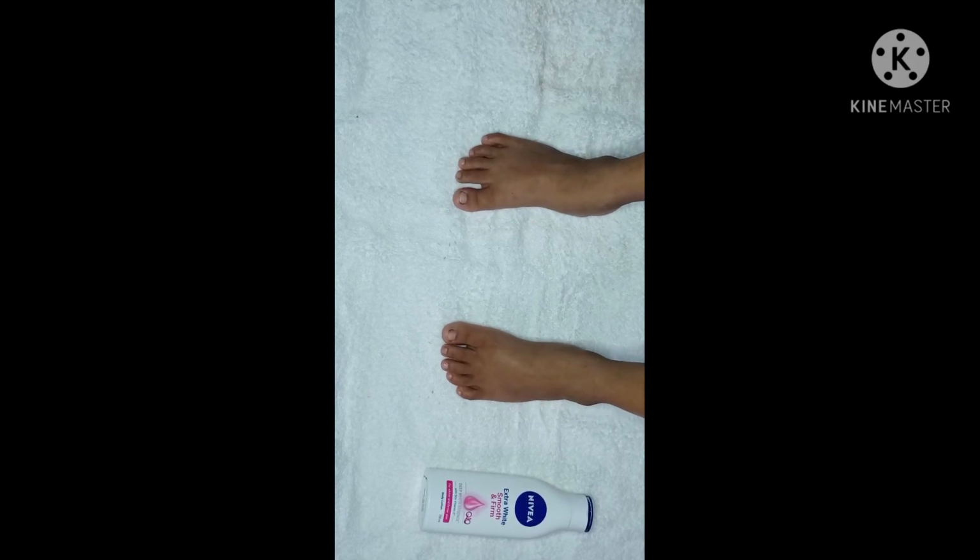After cutting the nails, we are now going to apply lotion or foot powder and document any foot problems observed.